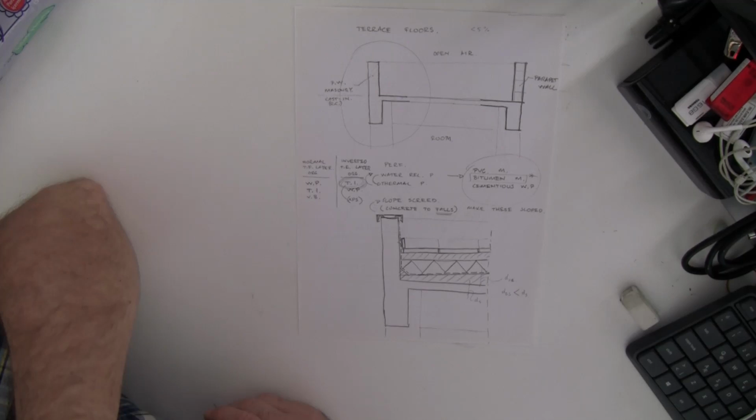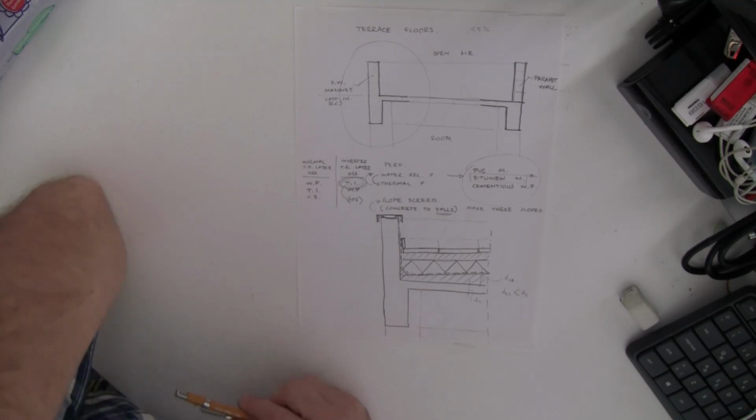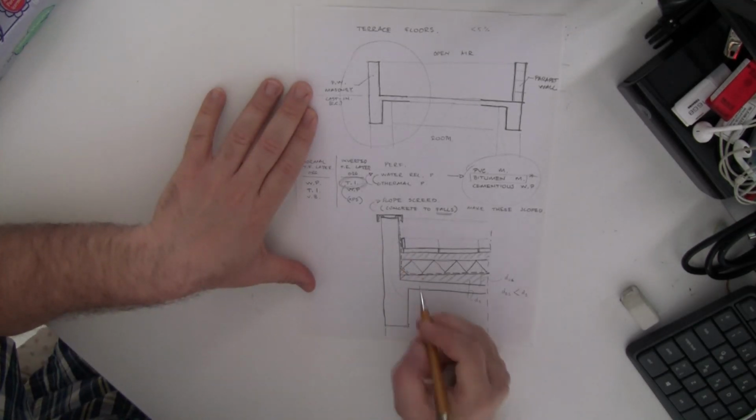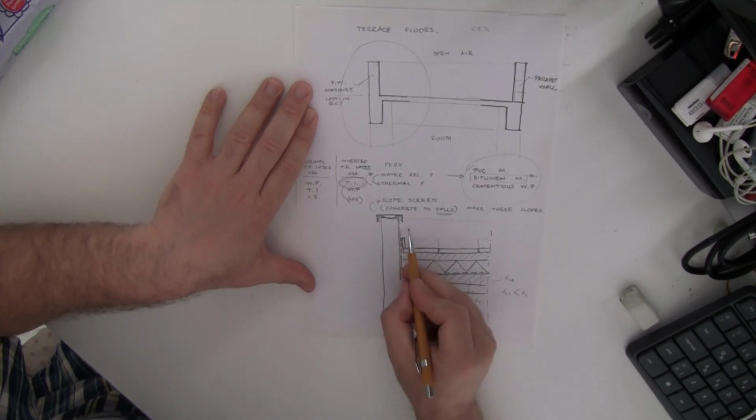Okay, now I didn't like this detail very much, because there will be a thermal bridge like that.